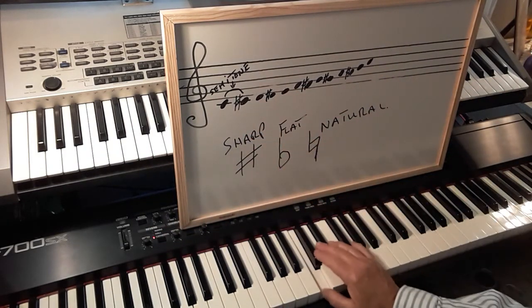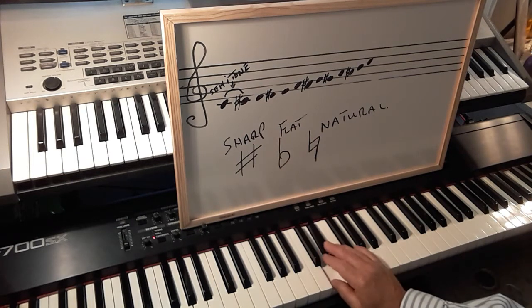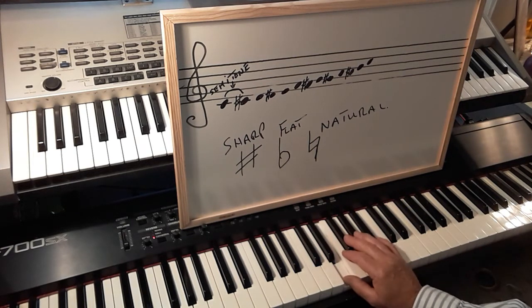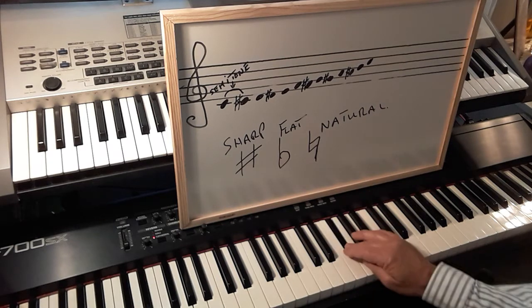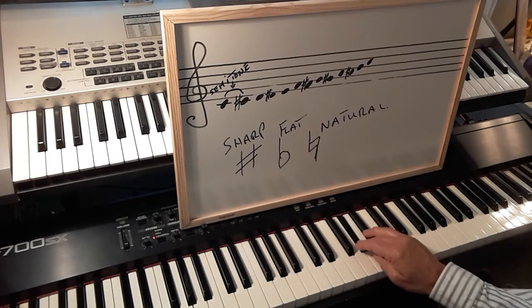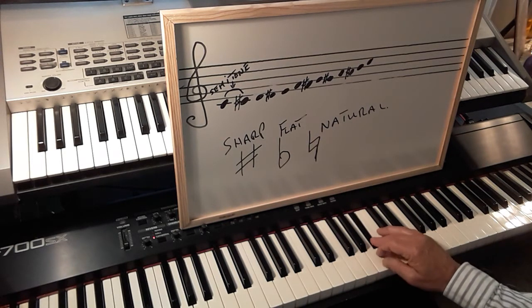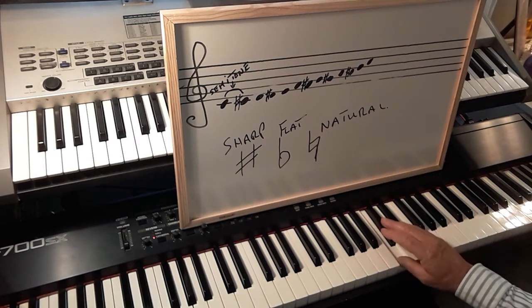So we've got C, C sharp, D, D sharp, E, F, F sharp, G, G sharp, A, A sharp, B, C.